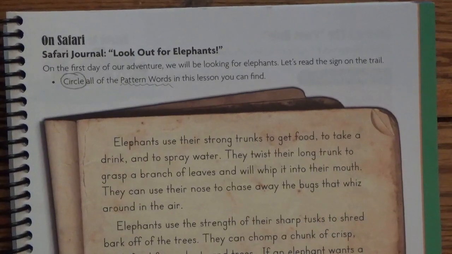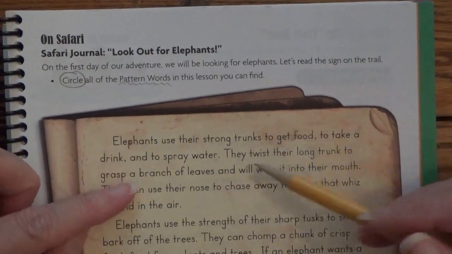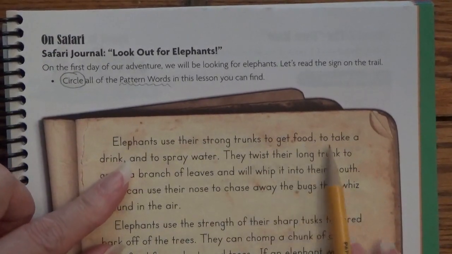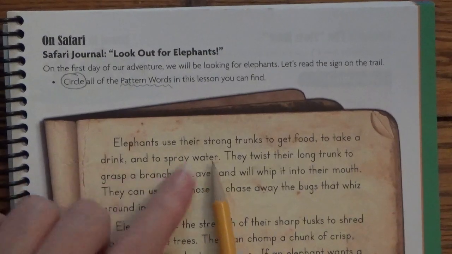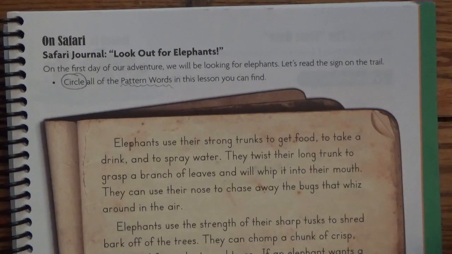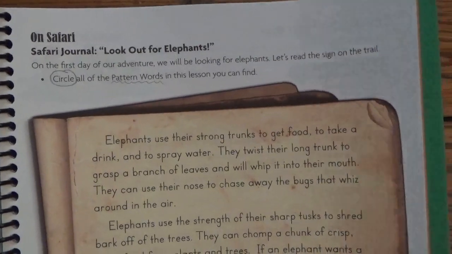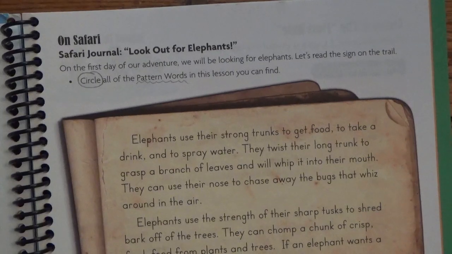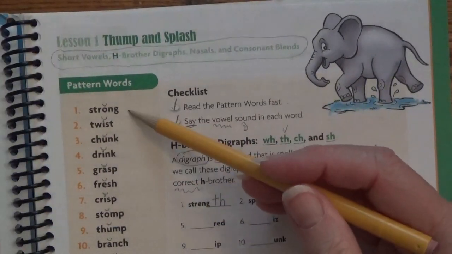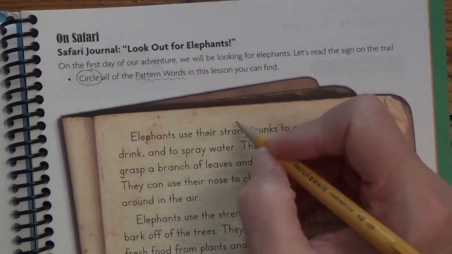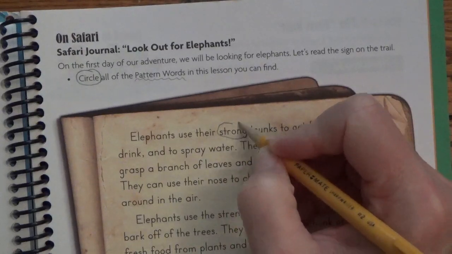You're going to read this, you're going to find the pattern words. So let's do a couple of sentences together. Elephants use their strong trunks to get food, to take a drink, and to spray water. So in that sentence, what are the pattern words? Do you remember? Was strong a pattern word? If you're not sure, you can go back and look. You can flip back to the first page and see if strong, oh look, it's the very first one to check. So it told us to circle, so we're going to circle strong.